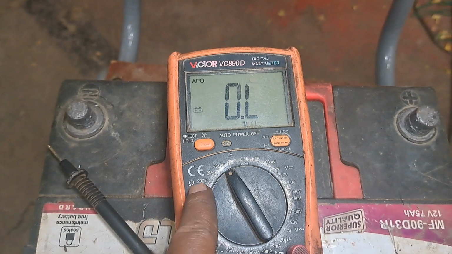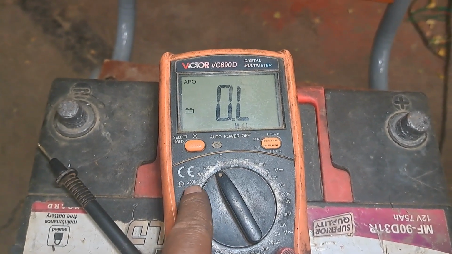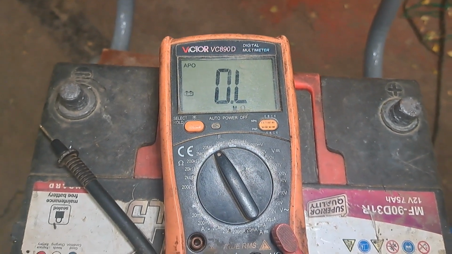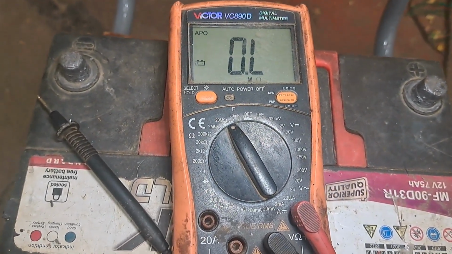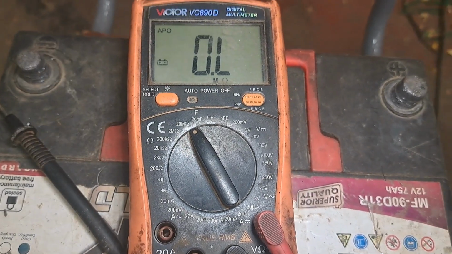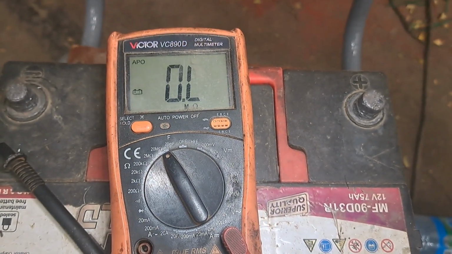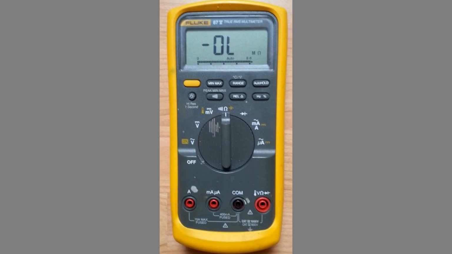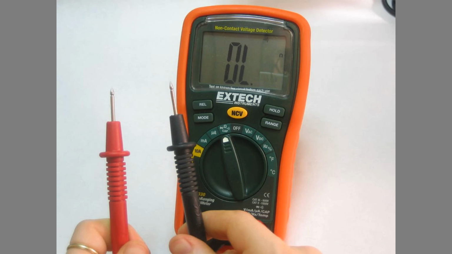For example, let's say you are measuring resistance. If you read OL on the display, it means the circuit is open loop. It means open circuit. There is no path for current flow. This is normally when there is a broken wire or a blown fuse. Everything that interrupts the path for current flow can display OL.